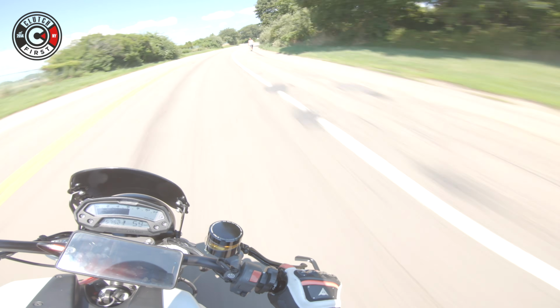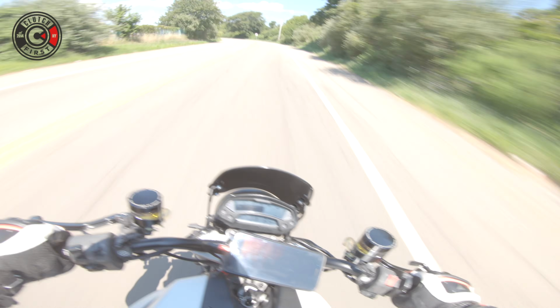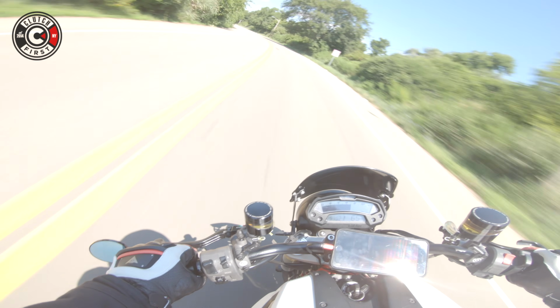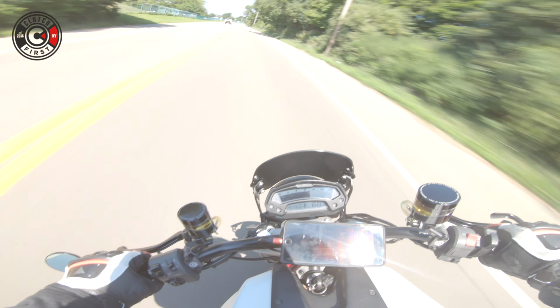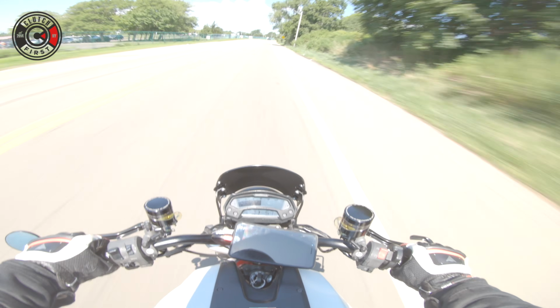Let's take a look at an example of the action camera without an ND filter. Now we're going to take a look at the GoPro shooting with the ND filter.